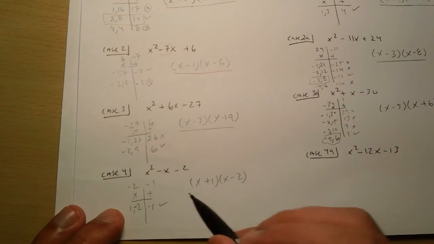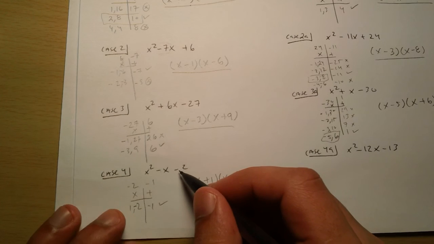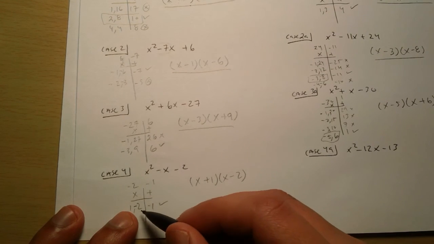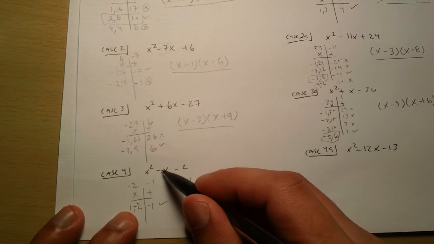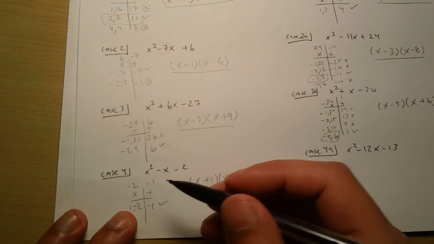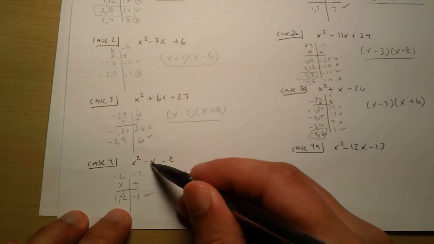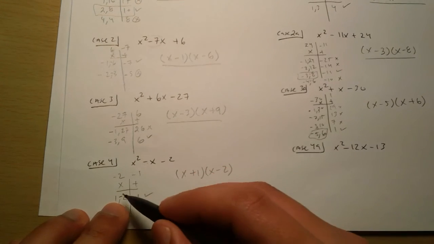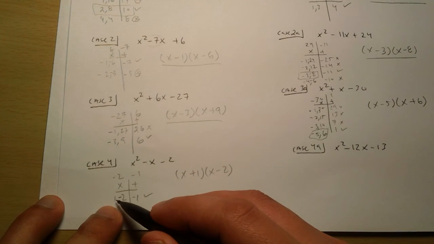Okay, so whenever our c value is negative, the big factor is going to follow the sign of b, and the other factor will be the opposite sign. So we had our bigger factor sign here be a negative, and the other factor had to be a positive.